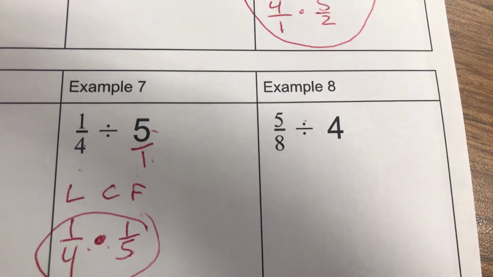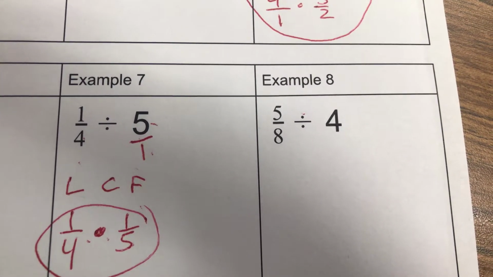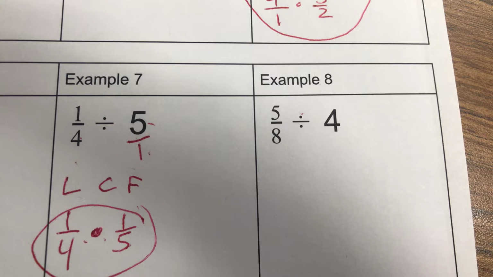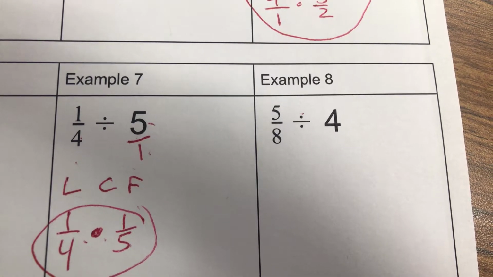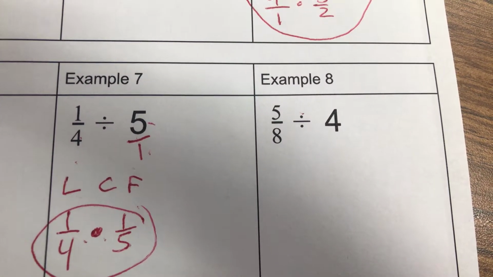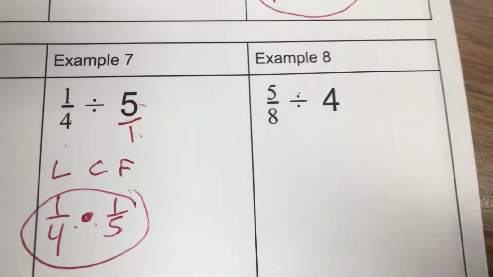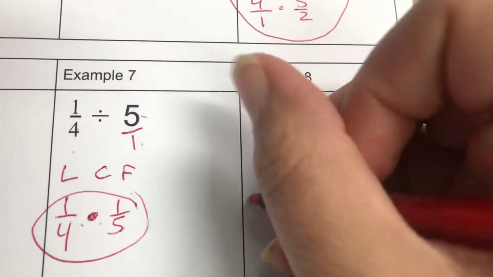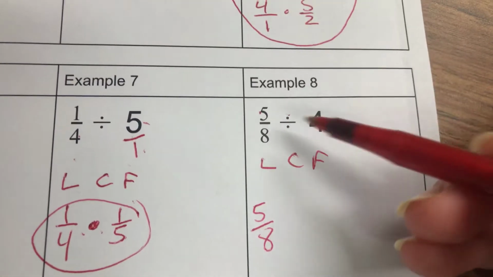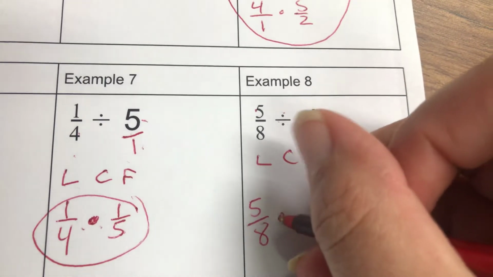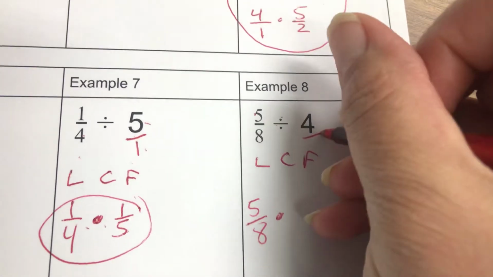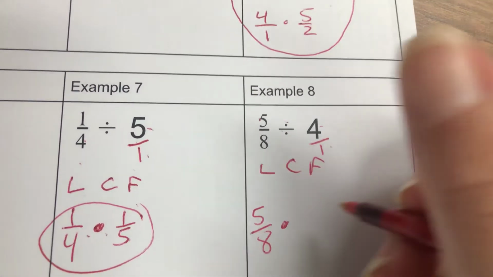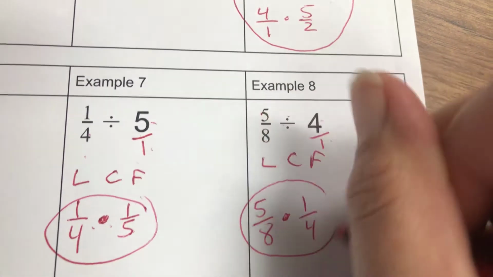Why don't you take a few seconds and see if you can try it on your own? Alright, leave, change, flip. Leave 5/8 as 5/8. Change division into multiplication. Remember, 4 is a whole number, so that's 4/1. Flip it, 1/4.